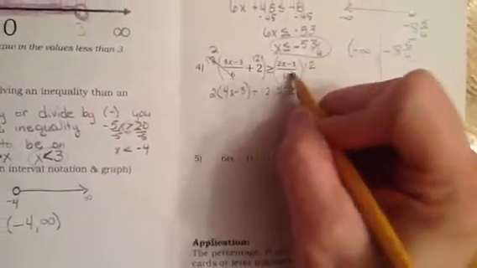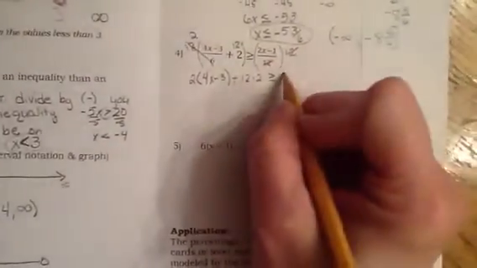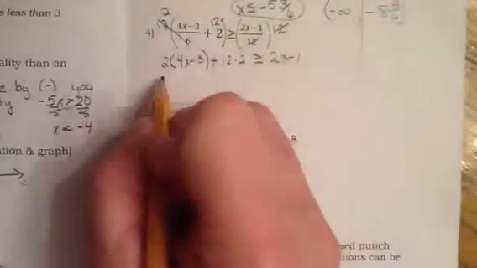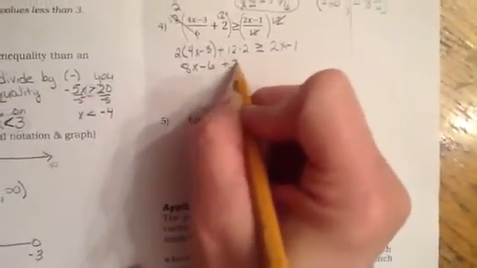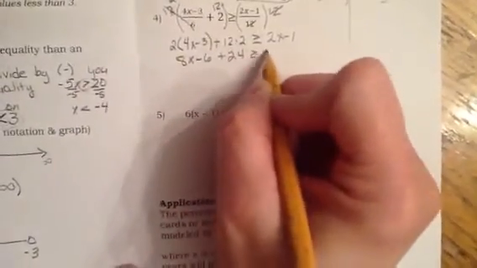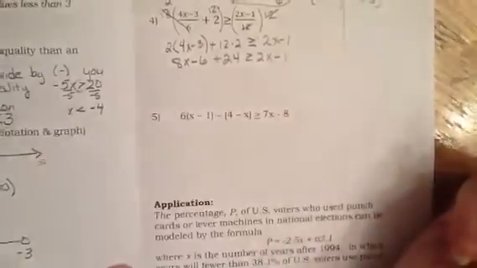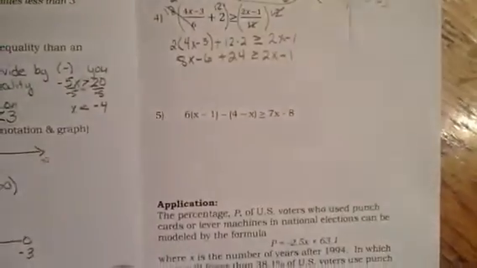Greater than or equal to. Here our 12s cancel out, and we just have 2x minus 1. So now we have a nice, fairly easy inequality to solve with no fractions in it. So just work that out, and it would probably be good practice for you to pause the video and work it out, and then come back and check and see if you got it correct.